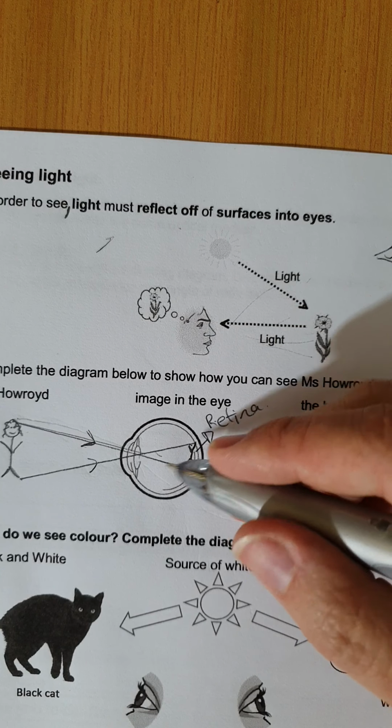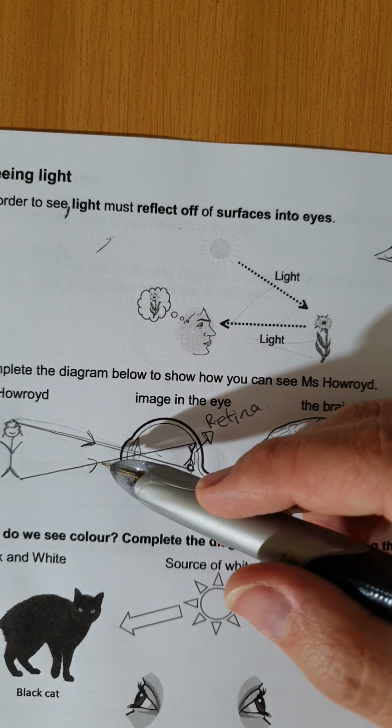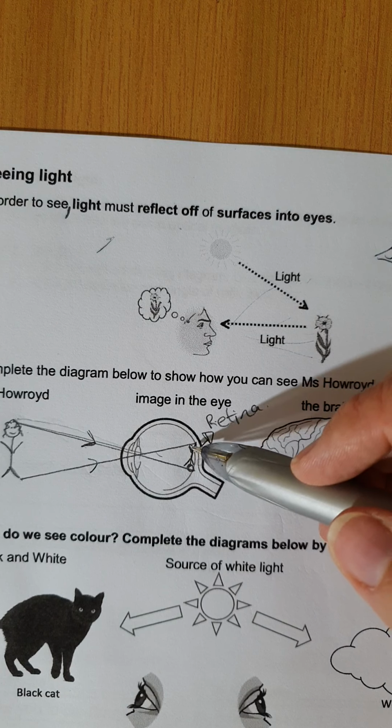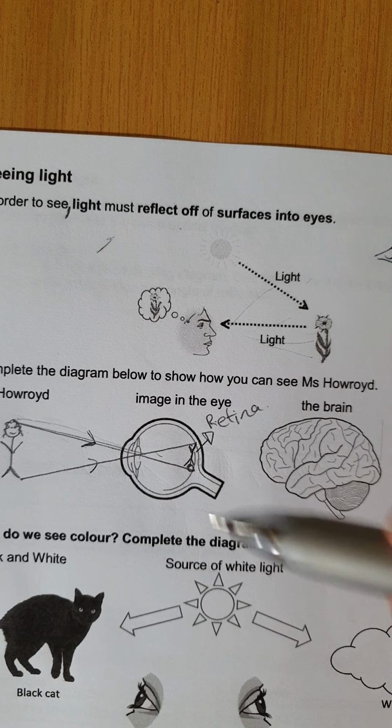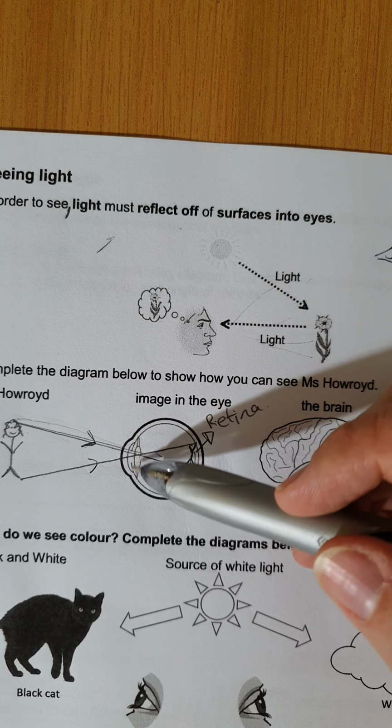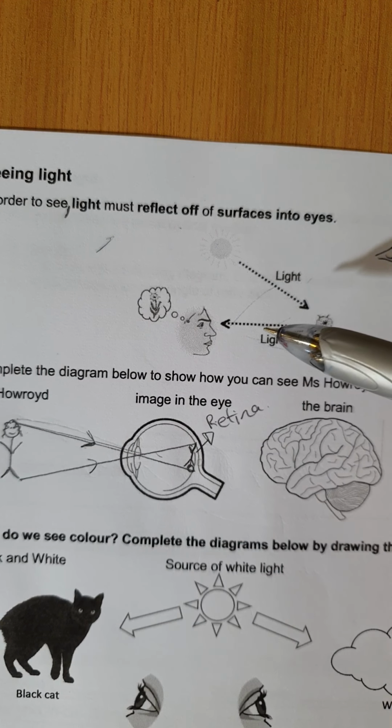If you could try and see inside an eye, you could possibly see yourself at the back there. It would be like a proper screen because you've got this magnifying glass. Oh, I wish I had my magnifying glass. I could show you some things as well.